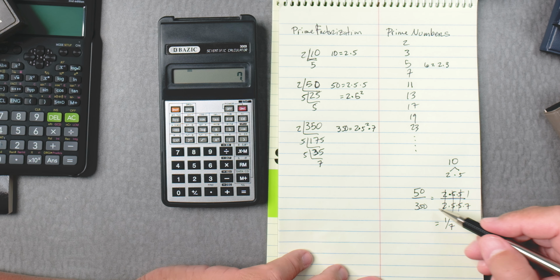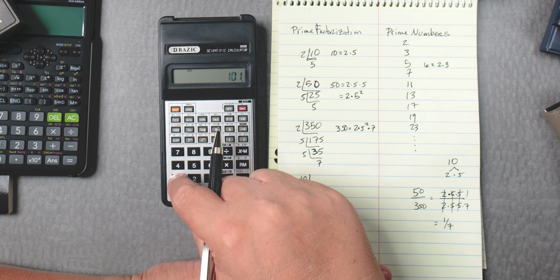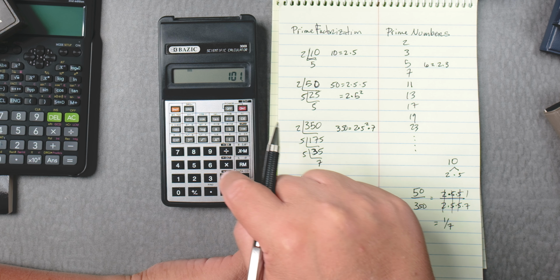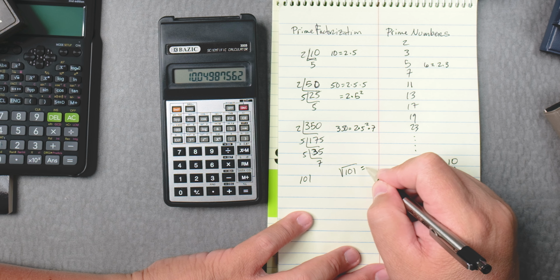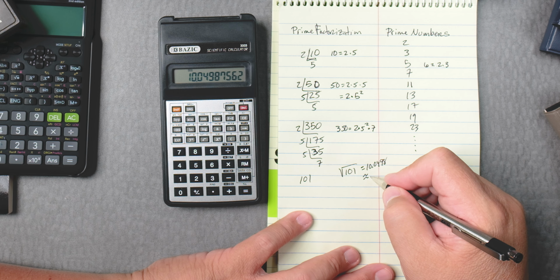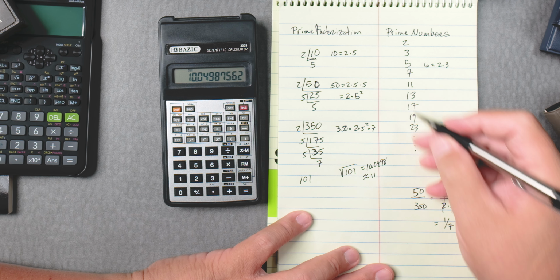What about 101? It's not ending in 2. It's not ending in 0. Can you divide by 2 evenly? 101 divided by 2? No. 101 divided by 3? No. 101 divided by the next number, 5? No. How far should I go? One trick is take 101, take the square root. The square root of 101 gives you 10.0498. This rounds up to 11, okay, with the prime numbers.